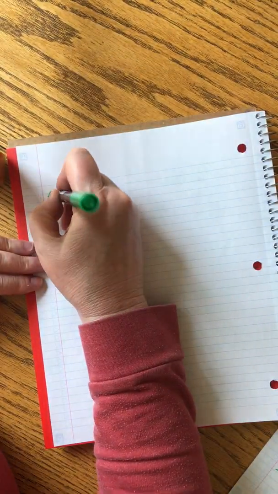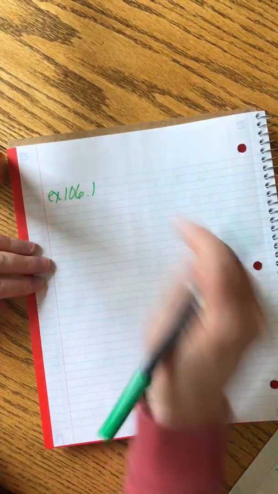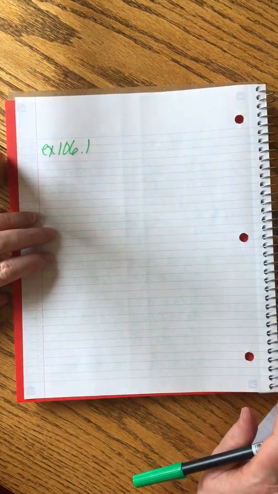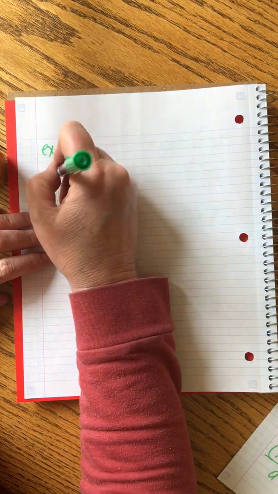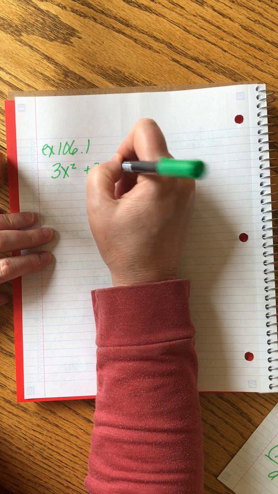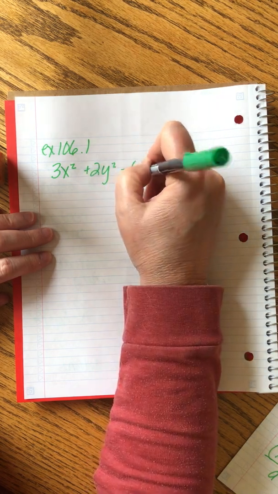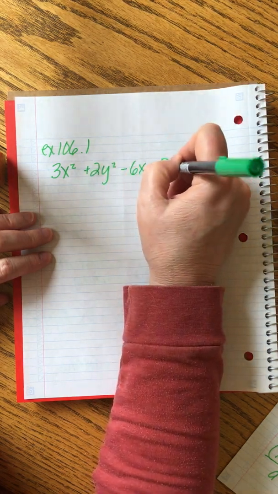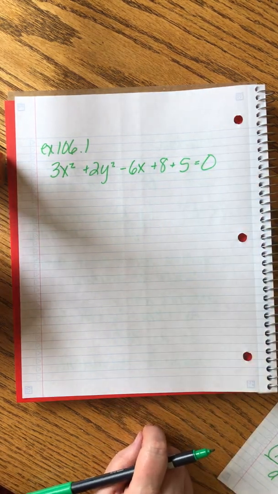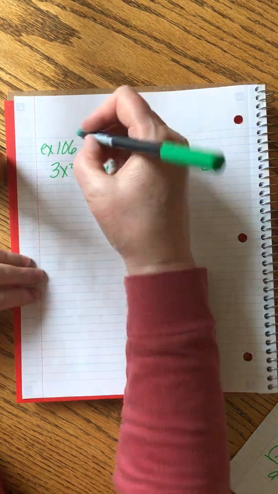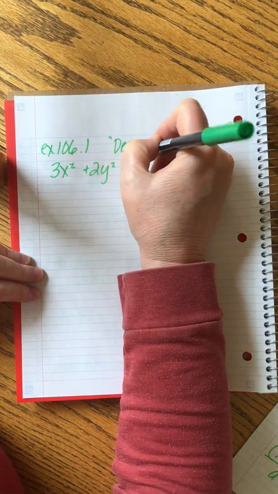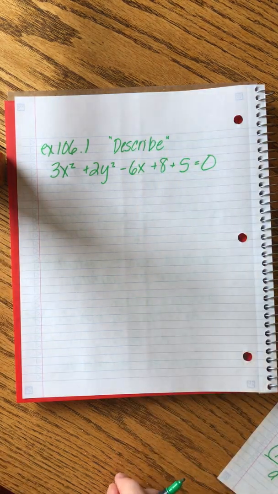Example 106.1 says, describe the ellipse 3x squared plus 2y squared. We're going to graph it. The book just says describe, which is more trouble than it's worth. We'll just graph it and that'll be easier.